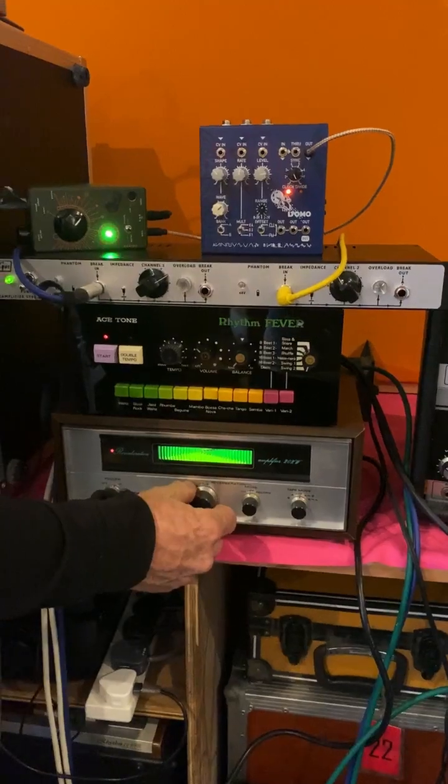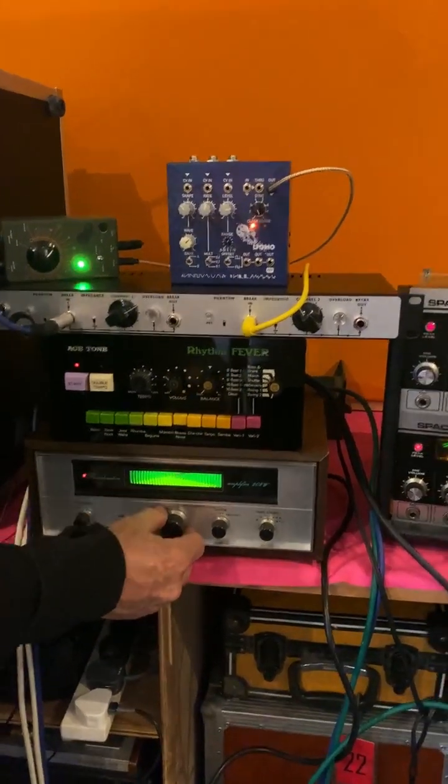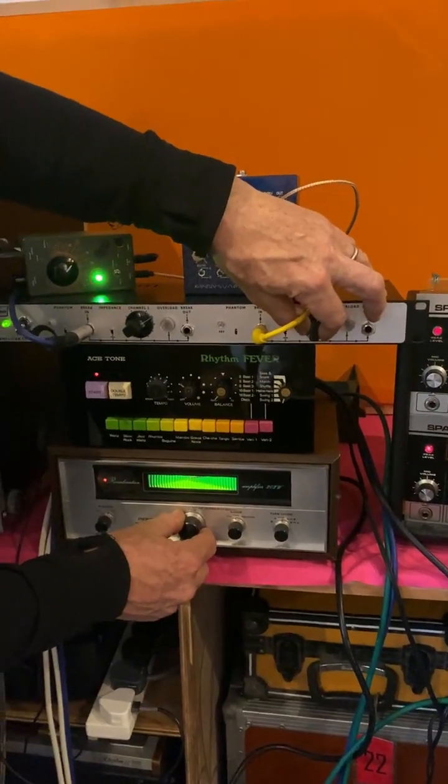I really like spring reverb feedback. There's something about it that's unpredictable. It's going through a 636.